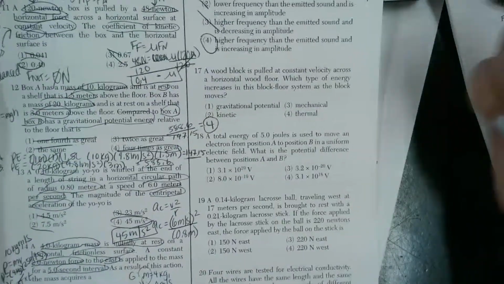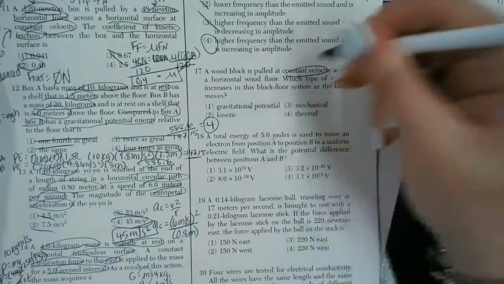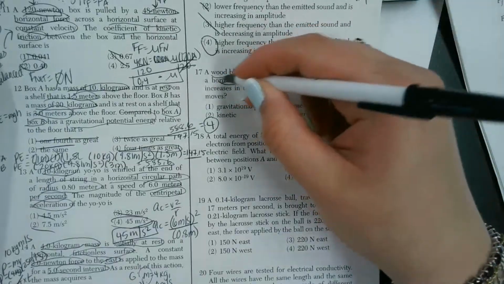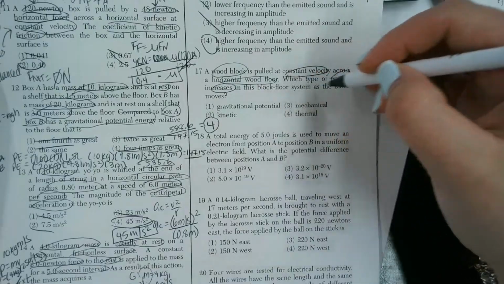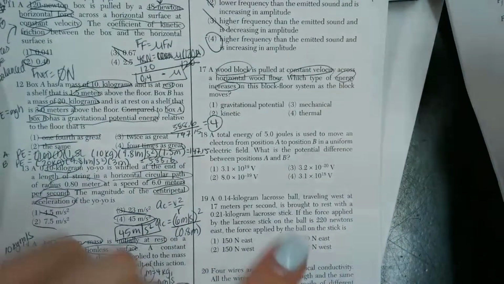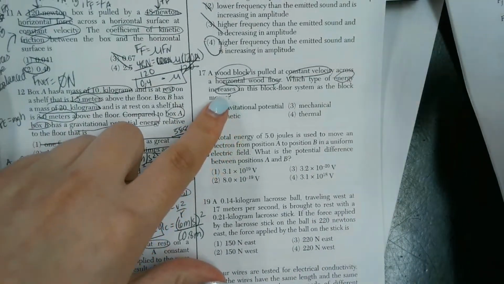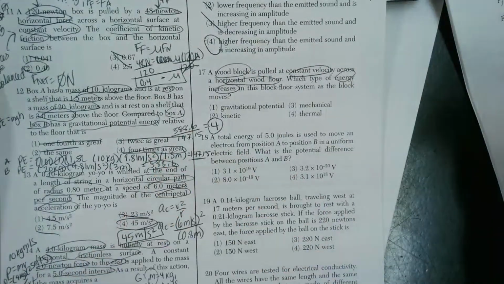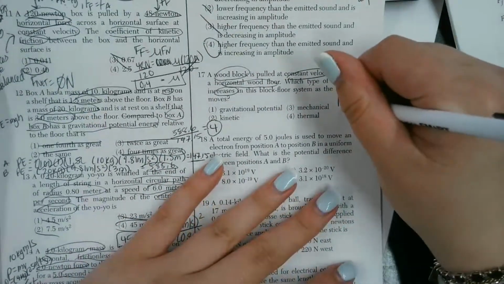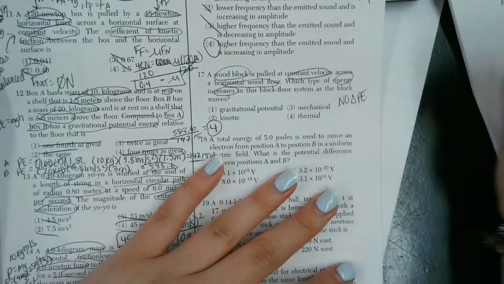Number 17, a wood block is pulled at constant velocity across a horizontal wooden floor. What type of energy increases in this floor-block system as the block moves? All right, let's talk about it. It's a level floor, right? What that means is no change in PE.